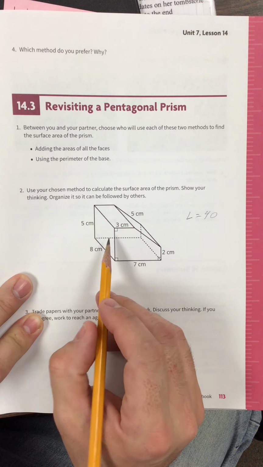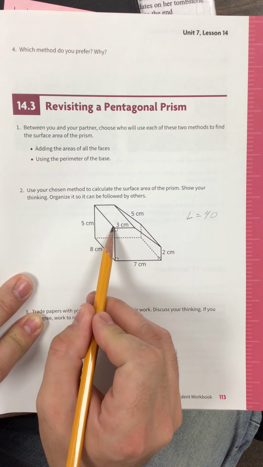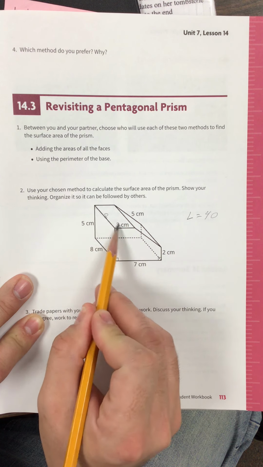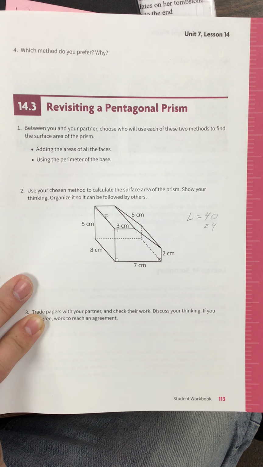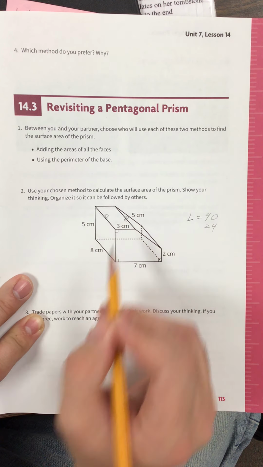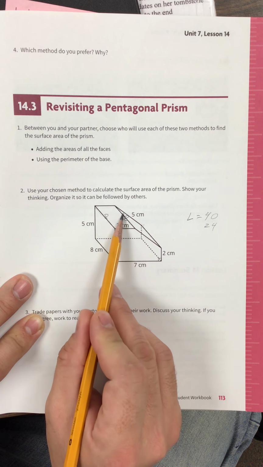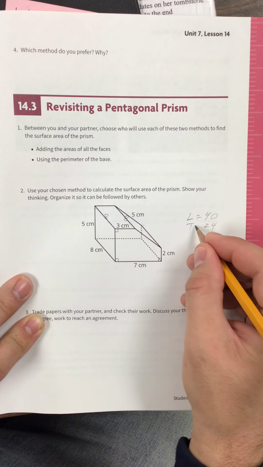Okay, now how about the top piece? Well, the top piece is 3 by, now what's this? It doesn't tell me. Well, it should be the same as that. 3 by 8 is 24. That means this is 8 as well. This side is 5 by 8 again. So I'll label top 24.